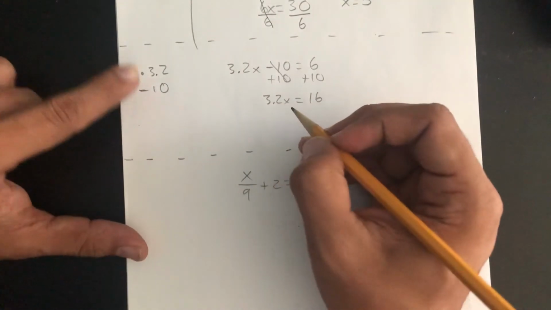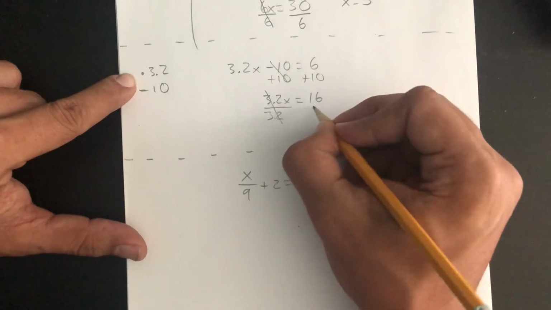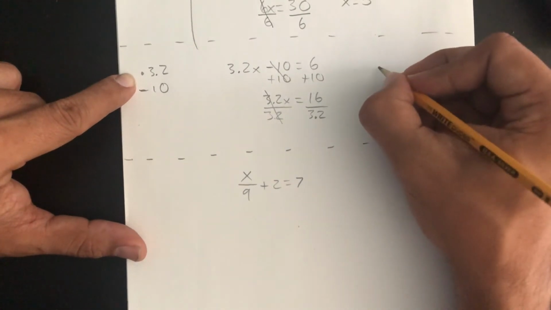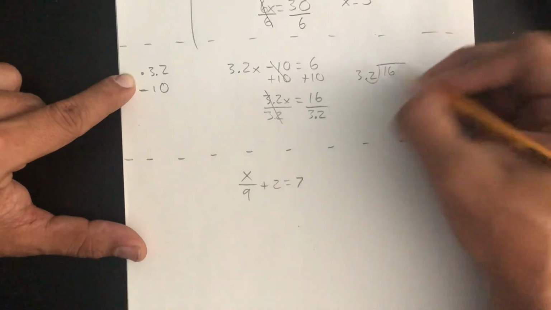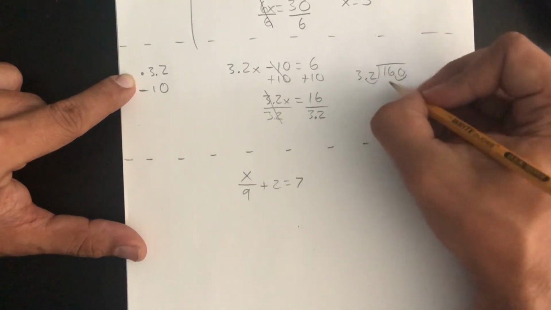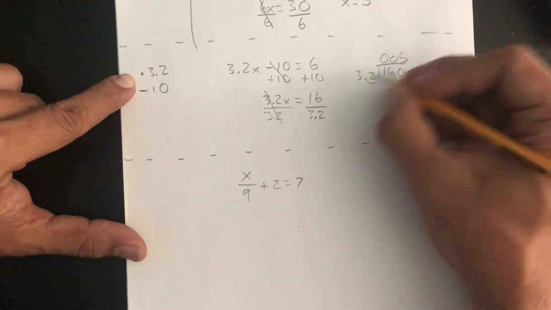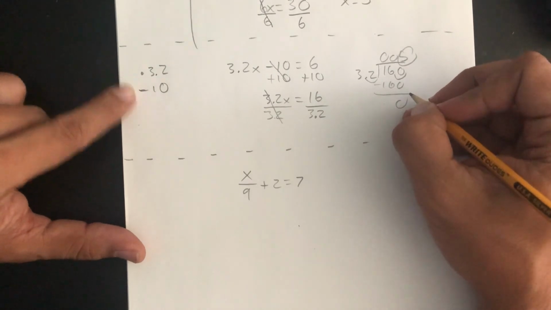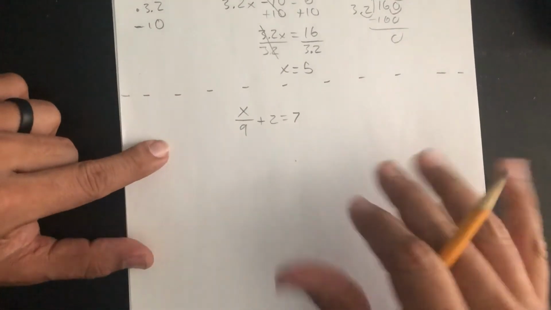Then, what's the opposite of multiplying by 3.2? Dividing by 3.2. So we're going to divide by 3.2. Okay? So it's going to be 16 divided by 3.2. Move the decimal point, move the decimal point. You have 160. That goes 0, 0, 5. That's going to give us 160. So the answer is 5 for this problem. So x equals 5. Last one we're going to work out.